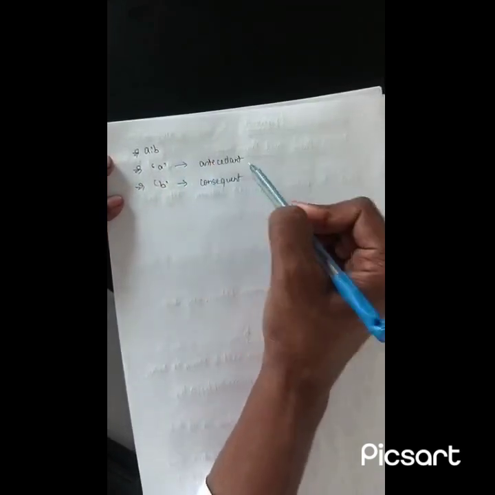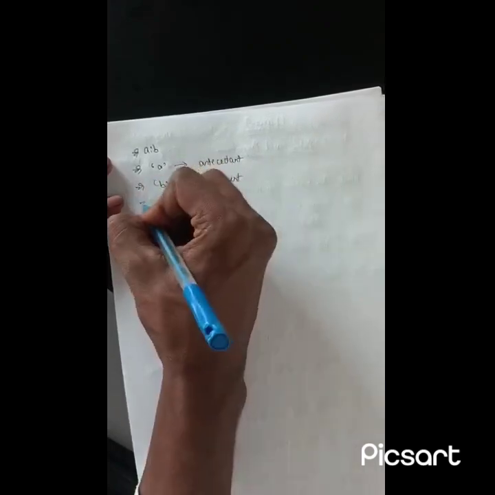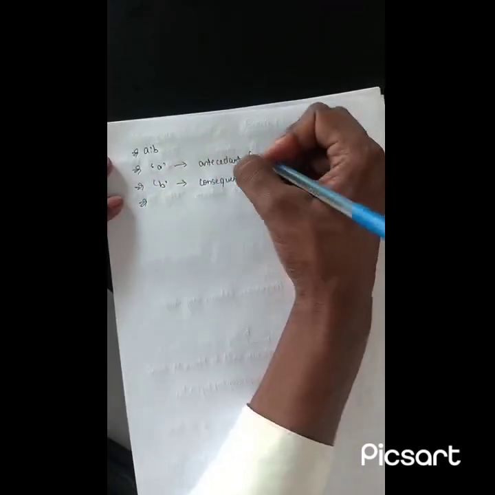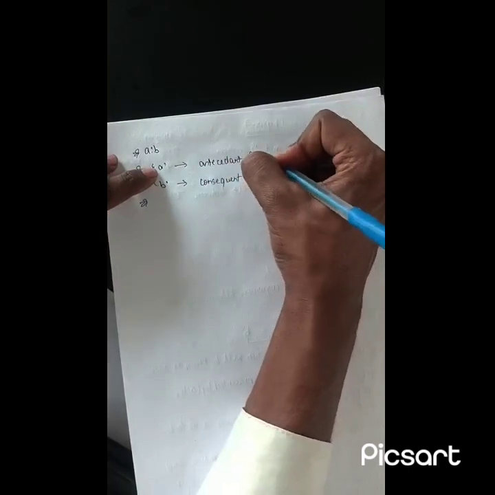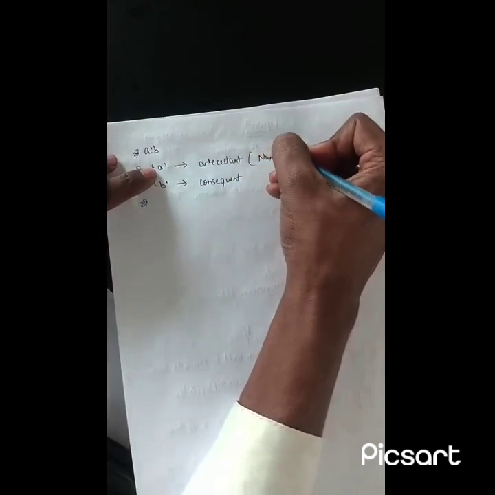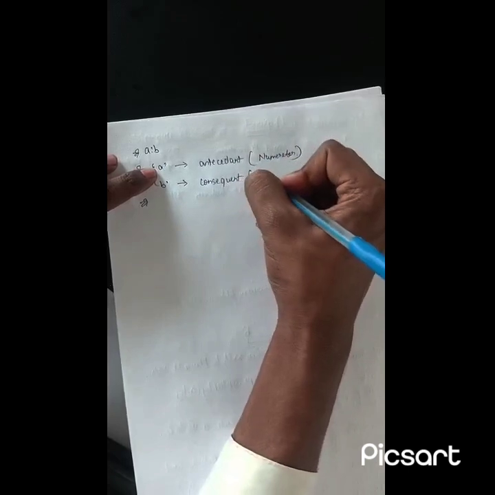A will be known as antecedent and B will be known as consequent. Means it is also termed as antecedent is called the numerator and consequent is called the denominator.